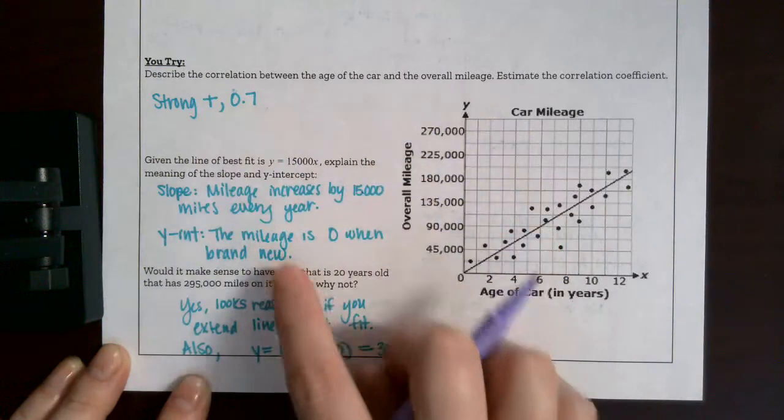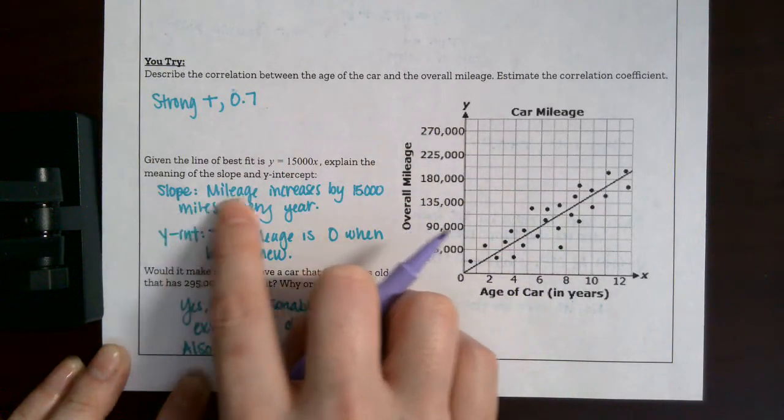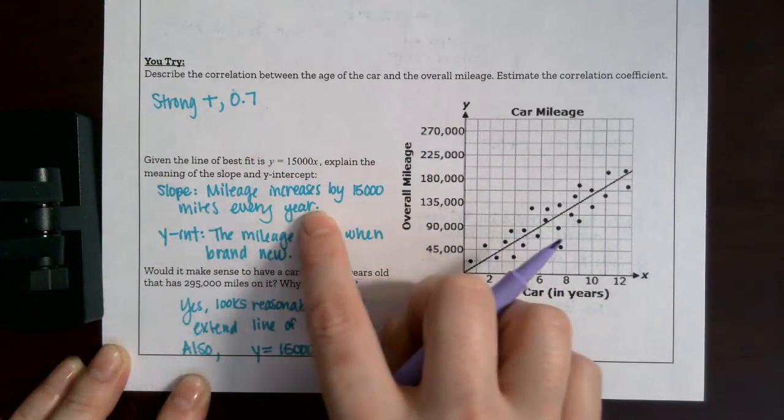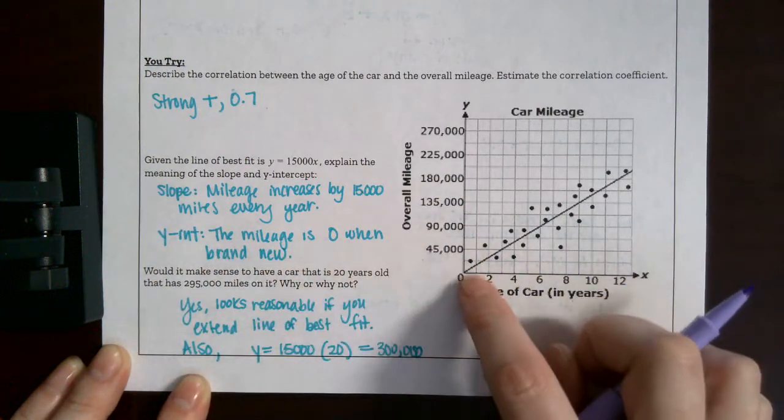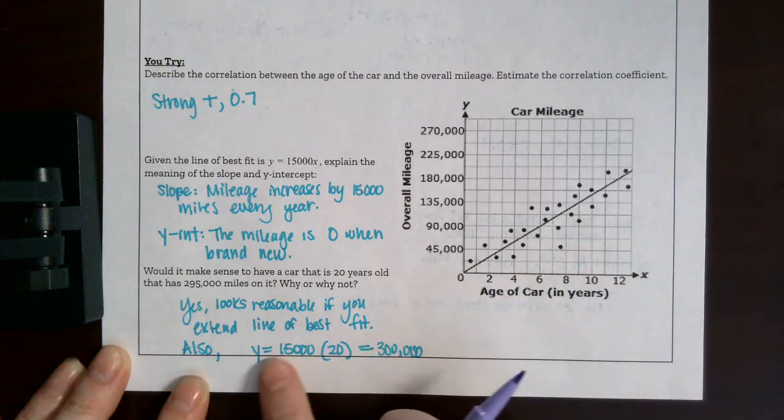The next one, this is a strong positive. I would estimate it at like 0.7. For our slope, the mileage increases by 15,000 miles every year. The y-intercept, the mileage is 0 when it's brand new. That hopefully makes sense. The car's not been driven.